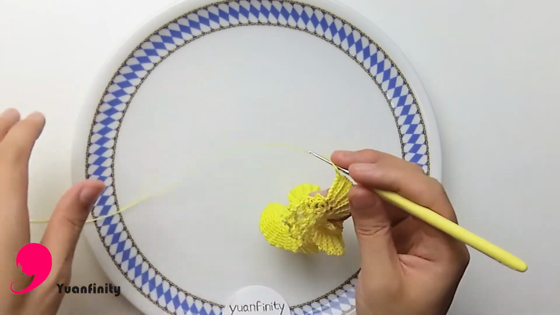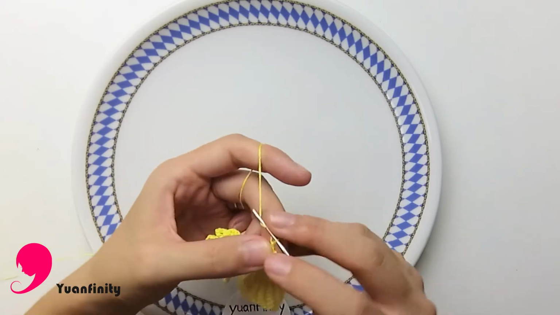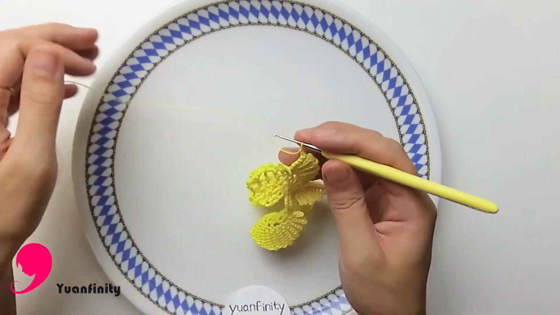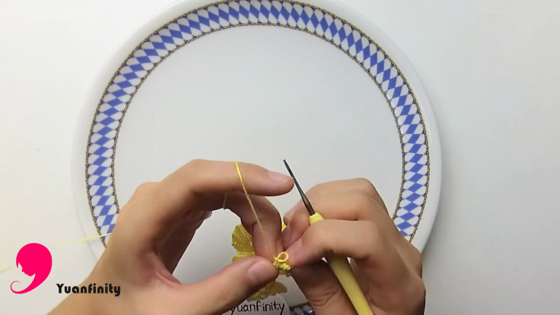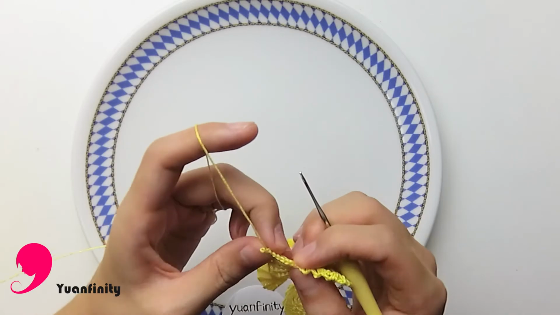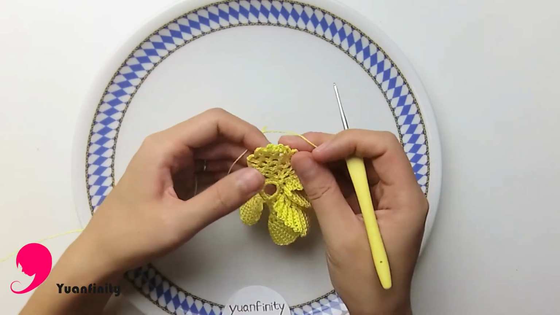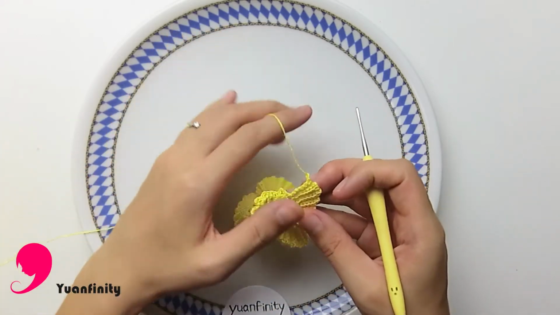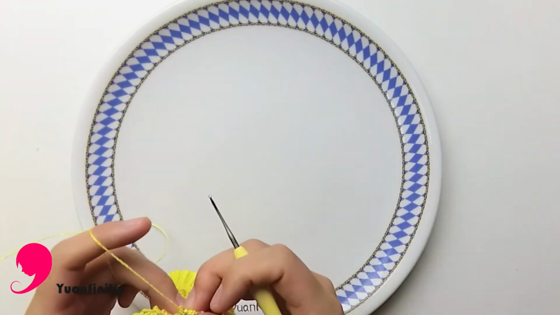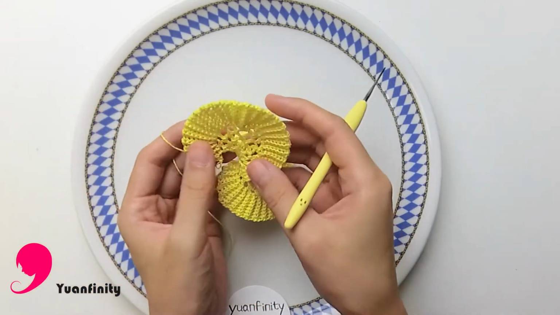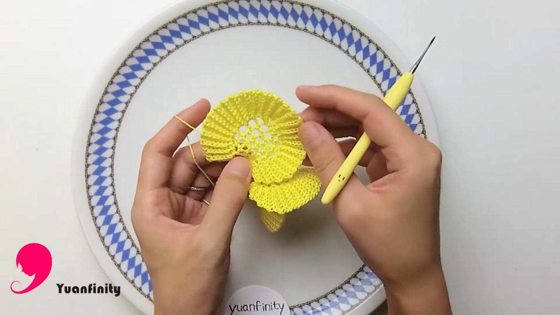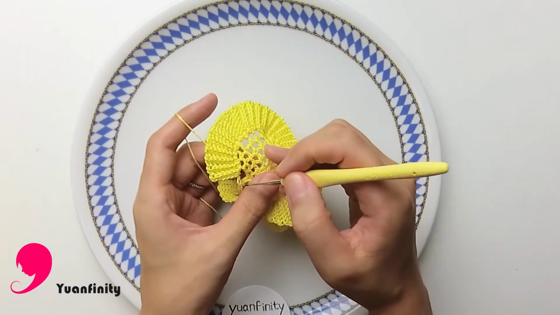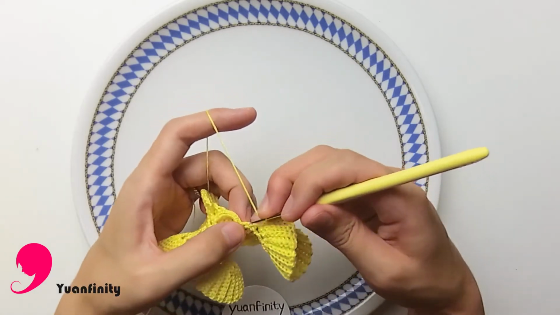But in the last 4 rows, we will do decrease. So repeat this process until we are back with the 22 rows of single crochet with 7 stitches. So I've already made 22 rows of single crochets with 7 stitches. So then we'll start with the last 4 rows.